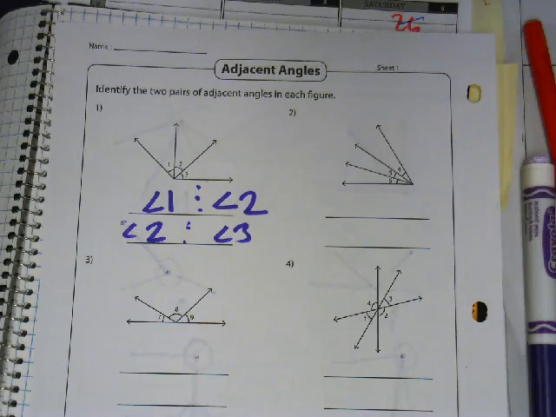Remember this, there's no adding, subtracting, multiplying, dividing. It's just looking and identifying. Told you that. Alright.